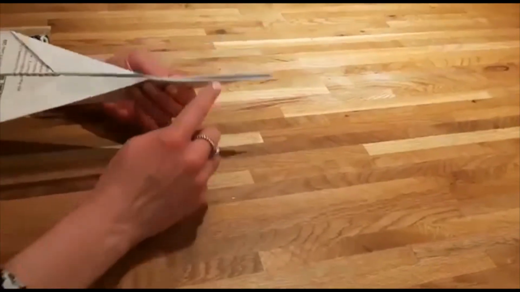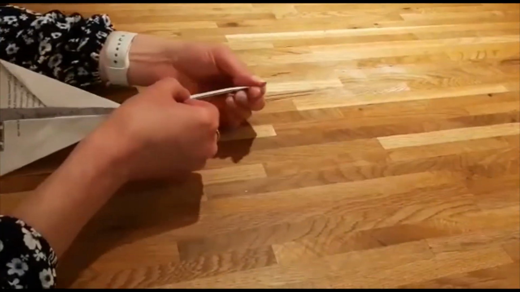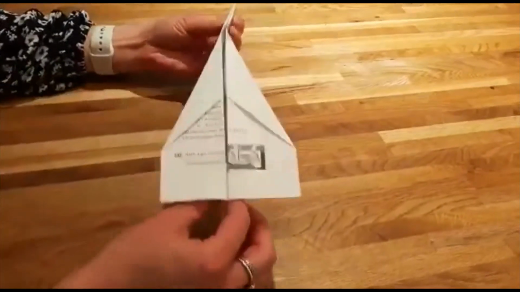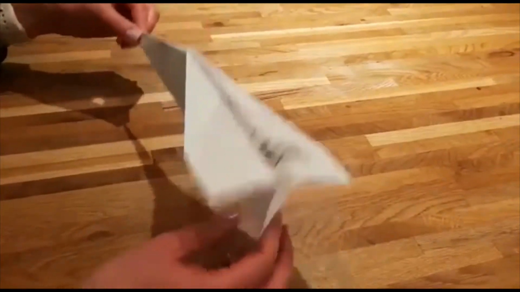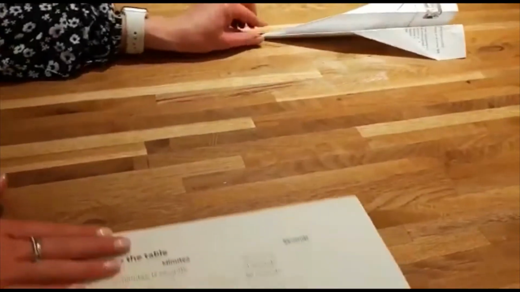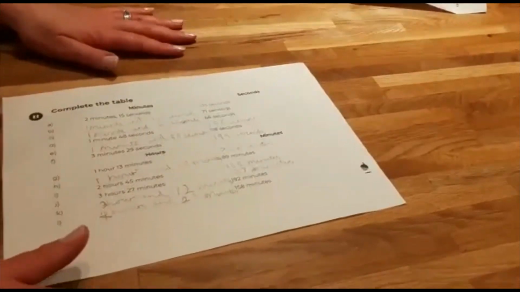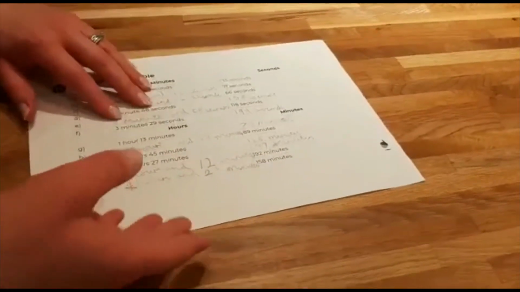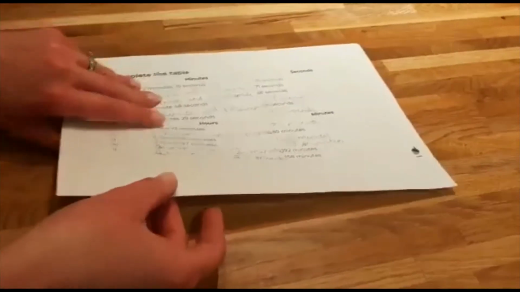If you want to, you can put a little bit of tape there. It's not essential at all, it will still fly very nicely. So that's one. Now here is another one which could be just that bit more speedy. So you're going to do exactly the same.